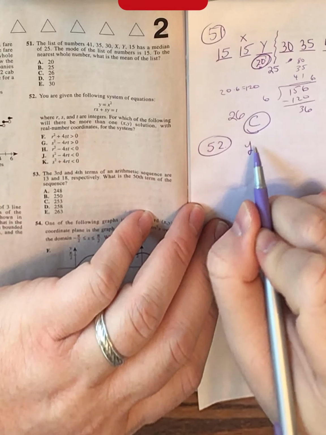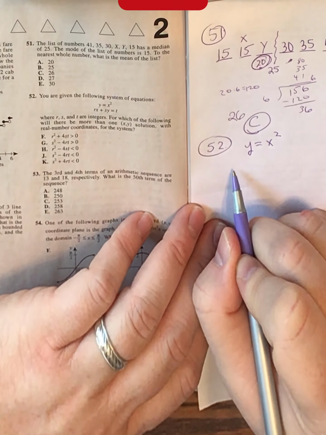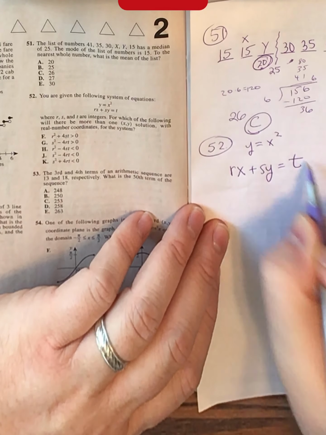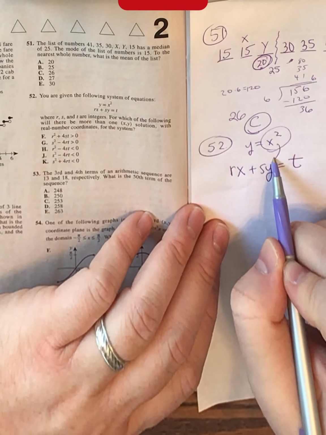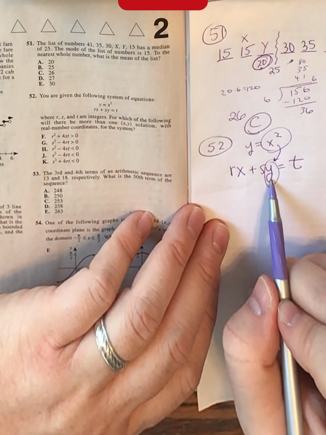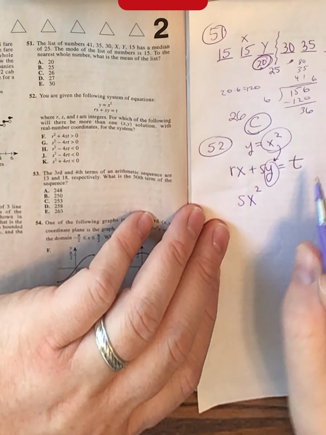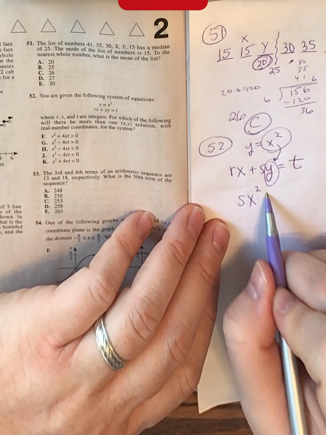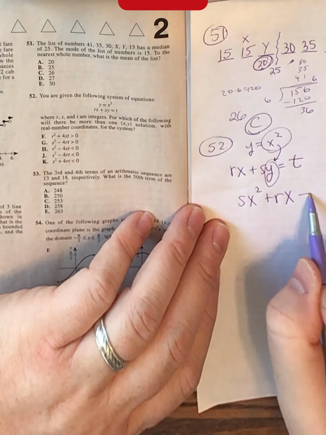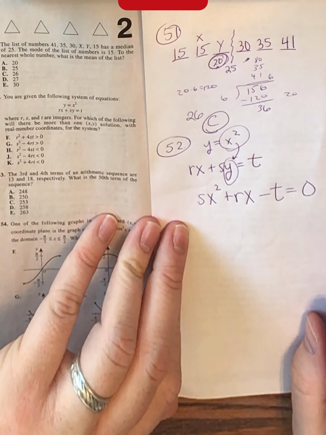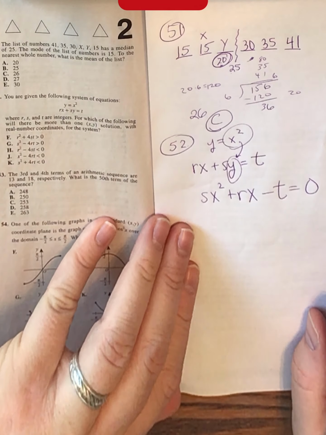So I'm going to take the two facts I was given and trade out, what makes sense to me is to trade out this y for x squared. And I'm going to rearrange the order. sx squared plus rx minus t equals 0. And this now looks like a quadratic problem.